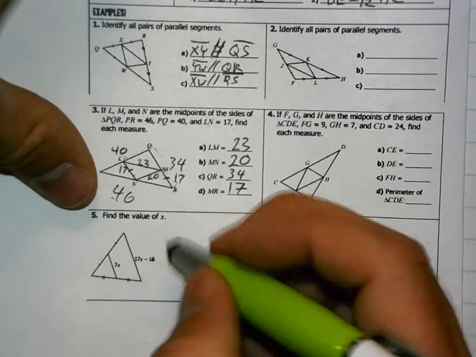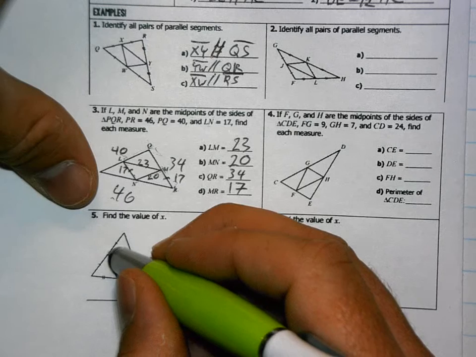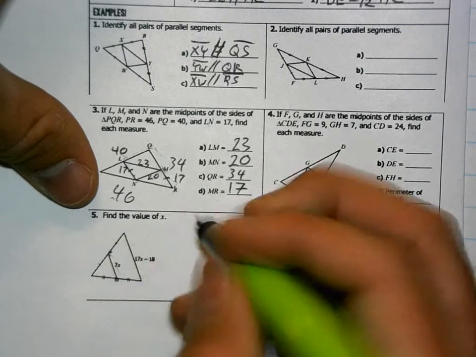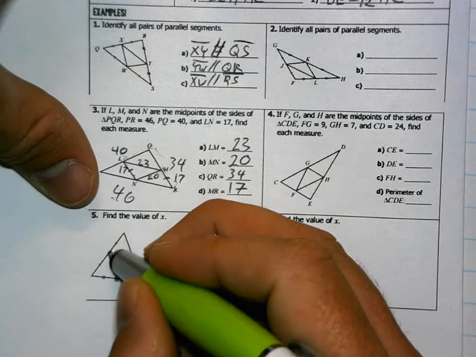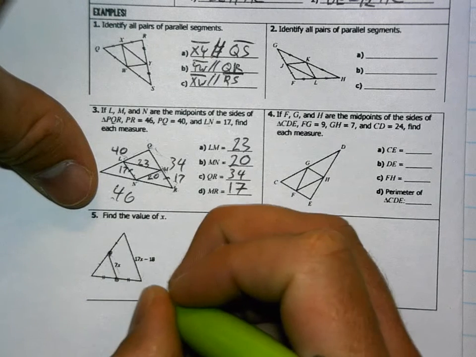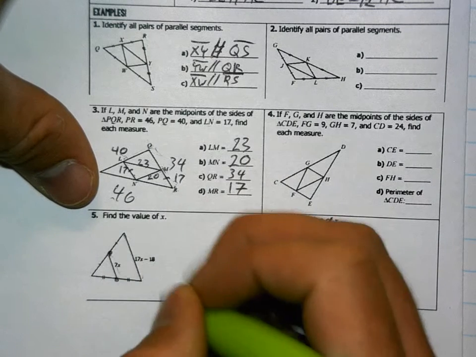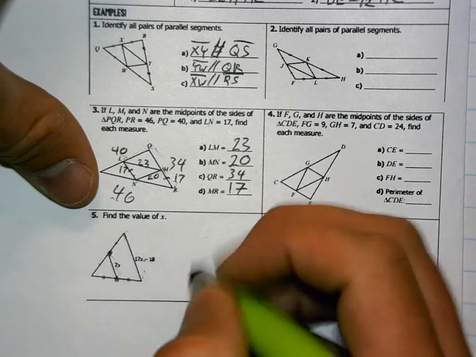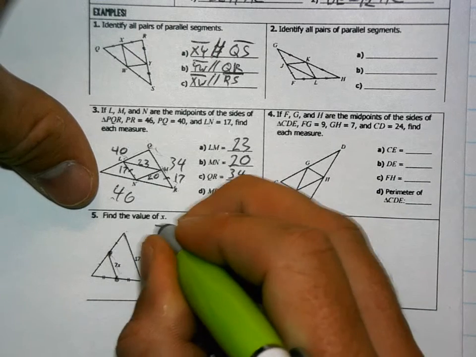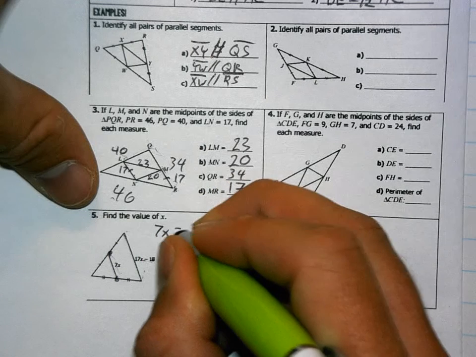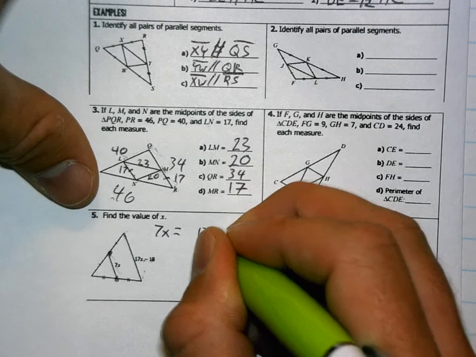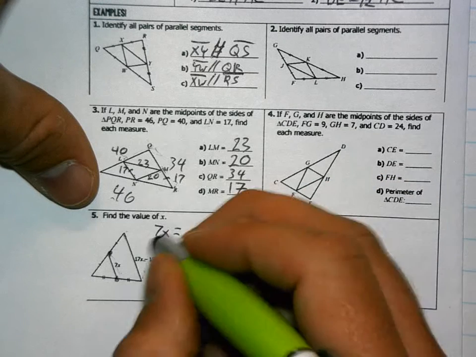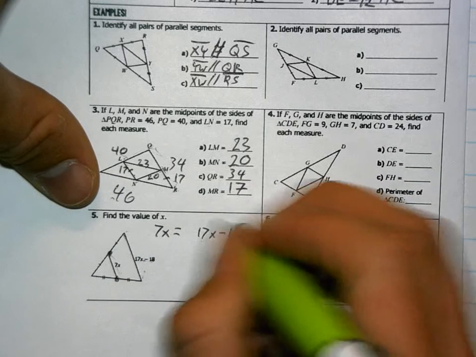Number 5. So we have a midpoint here, that makes this line a midsegment to the third side over here. So 7x is half of 17x minus 18. So I can set up an equation. So it takes two of these sides to equal one of these sides.